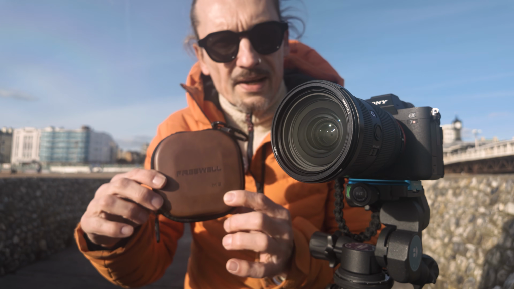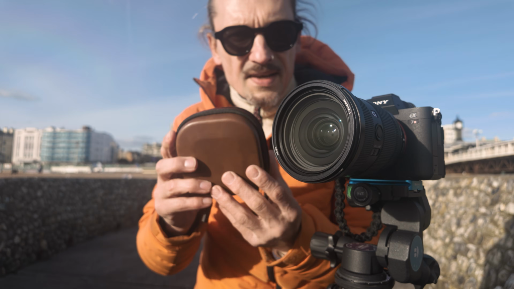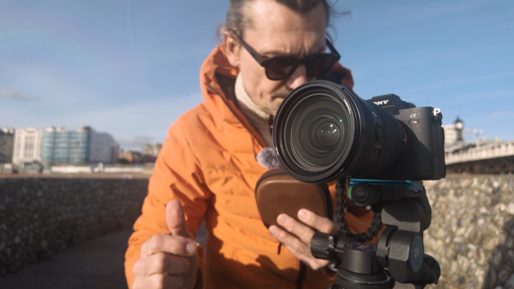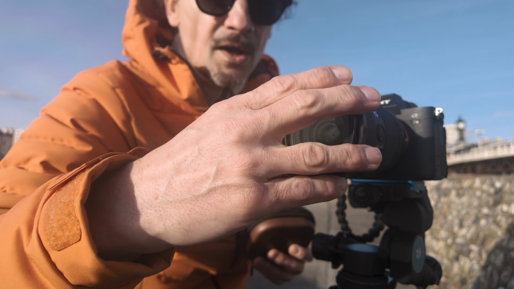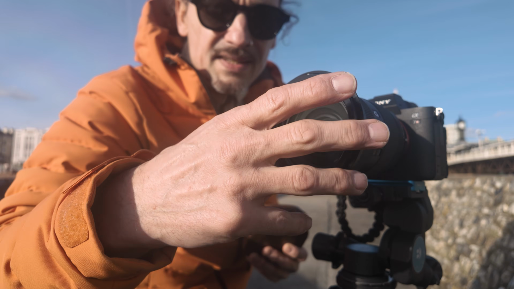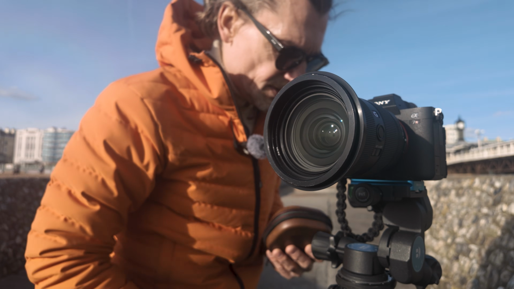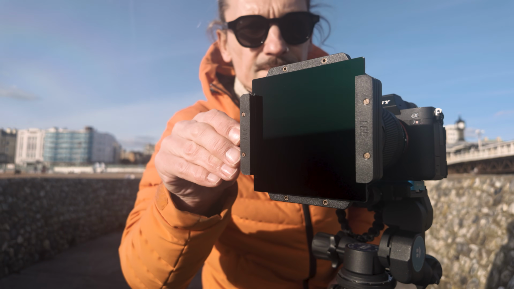Talking about my Freewell filters, circular magnetic filters, the beauty with that is my ring is already here. When I want to use my square filters, I just have to screw on the top of my existing one my second ring, where I can screw my actual square filters, like so.